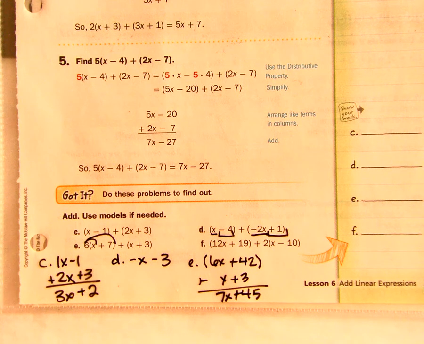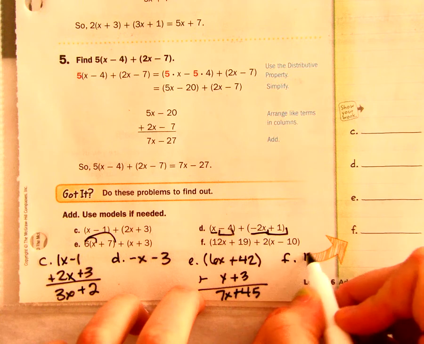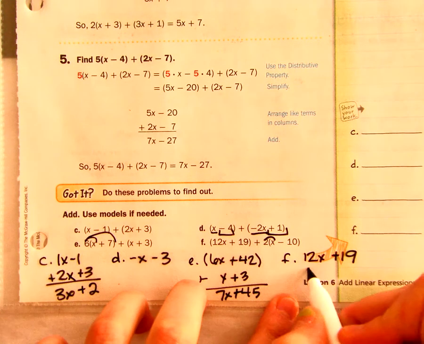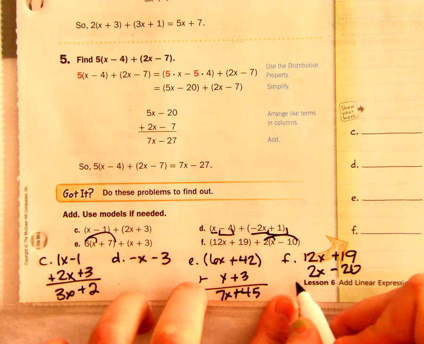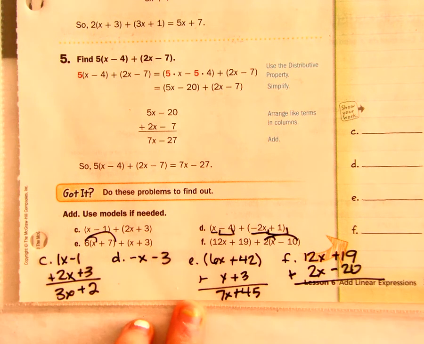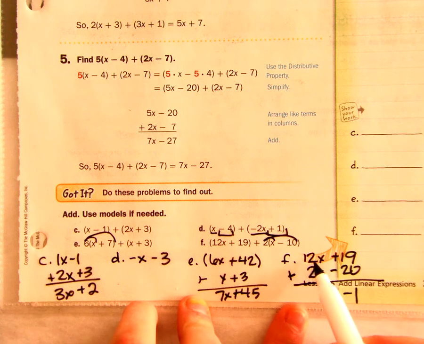Okay, same thing for letter F. I have 12x plus 19 plus 2 times the quantity x minus 10. I have to distribute that 2 in before I can simplify. So I'm going to start with 12x plus 19, then distribute my 2. 2 times x is 2x, minus 2 times 10, which is 20, and then I'm going to add them together. So 19 plus negative 20 is a negative 1 after I make my zero pairs. 12x plus 2x is 14x.